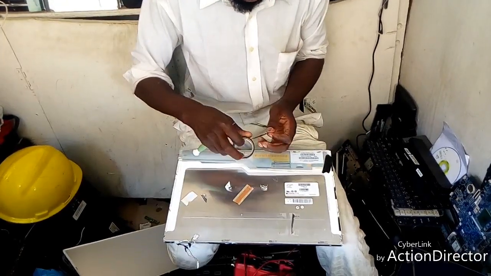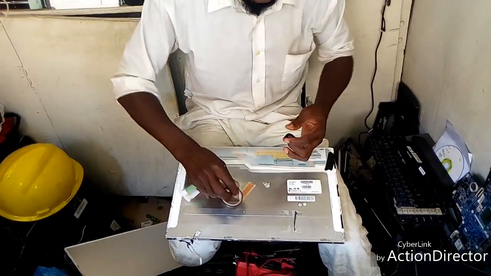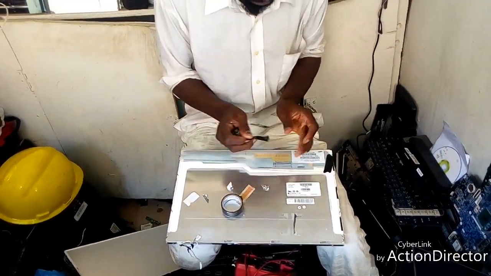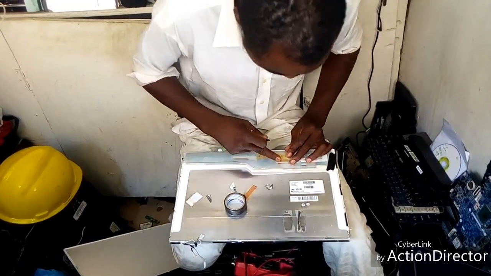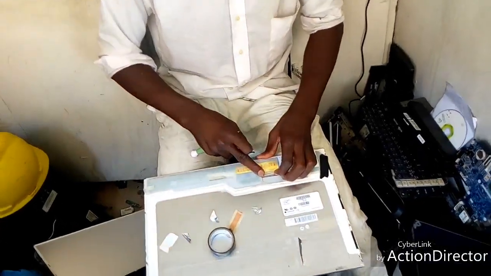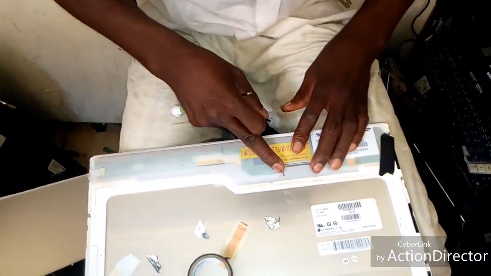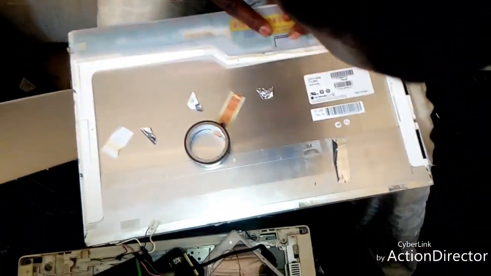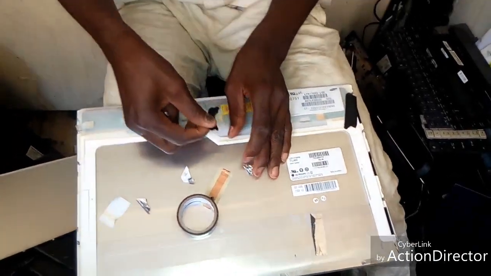Using your black selective or white selective, any selective one that you have, you can use it. This is a terminal. Taking care of the terminal.